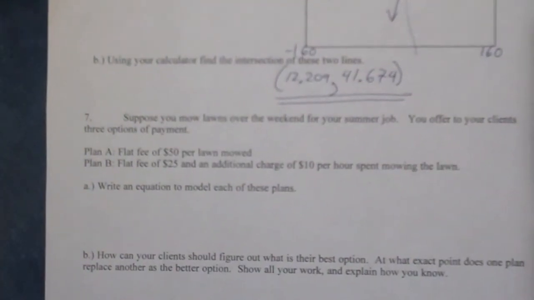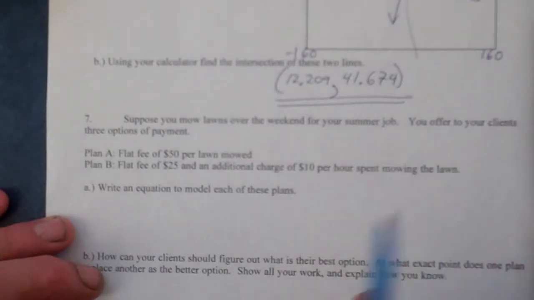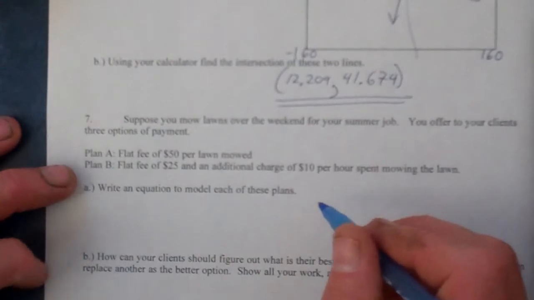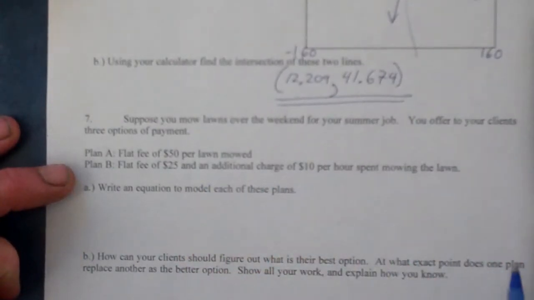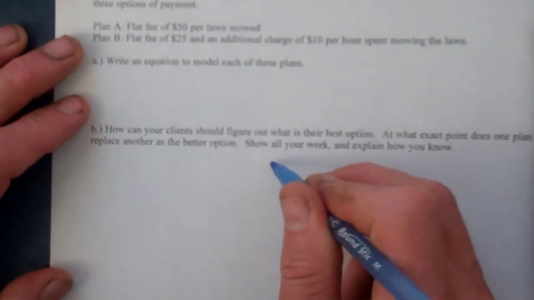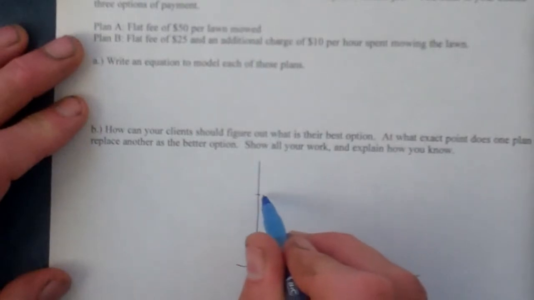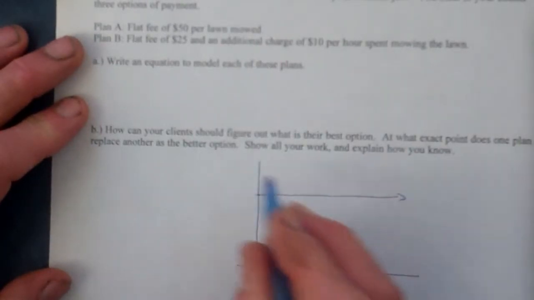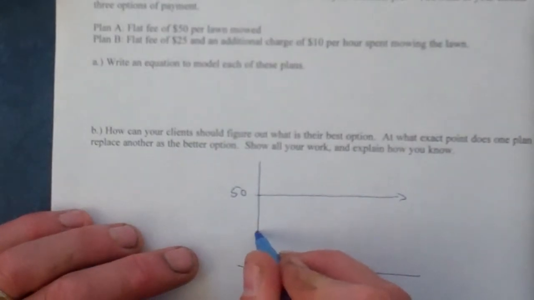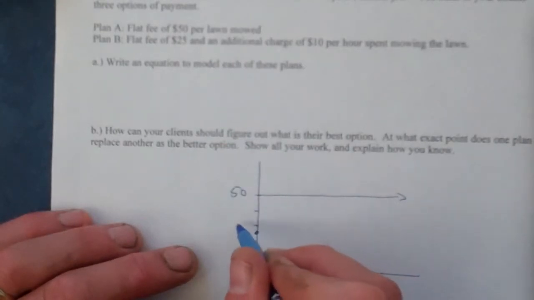All right, suppose you mow lawns over the weekend for your summer job. You offer to your clients the option of a flat $50 per lawn mowed or $25 plus a $10 per hour fee. Well, here's how your clients should figure that out, all right? You're going to sketch a little graph, and if this is 50, there's your flat rate of $50 no matter what, going that way. $25 is going to be halfway there, and then if you're going up, there's 30, there's 40.